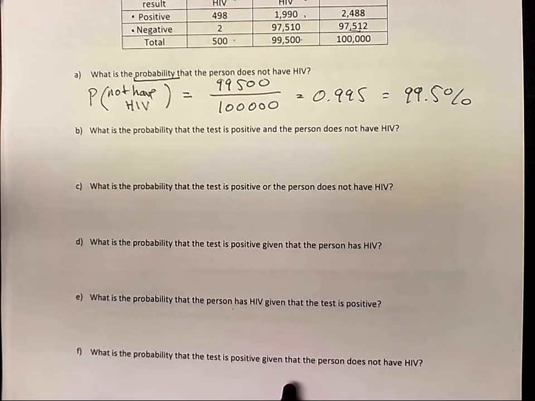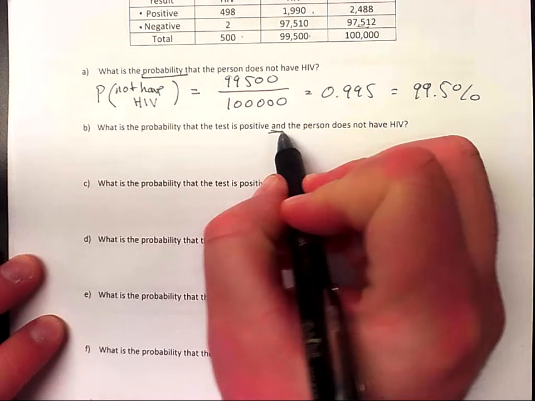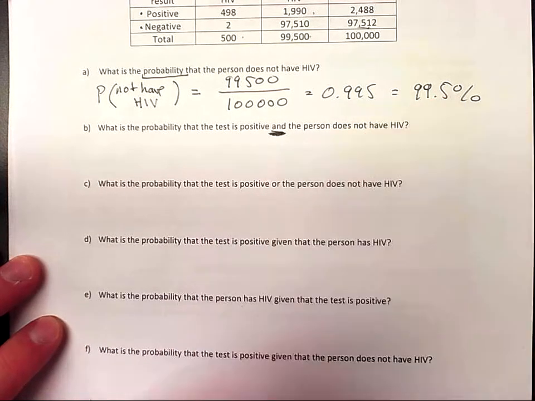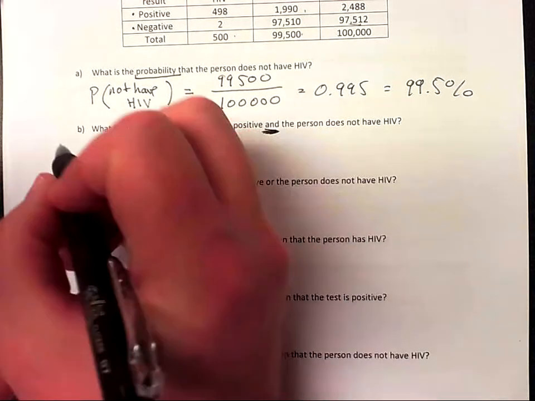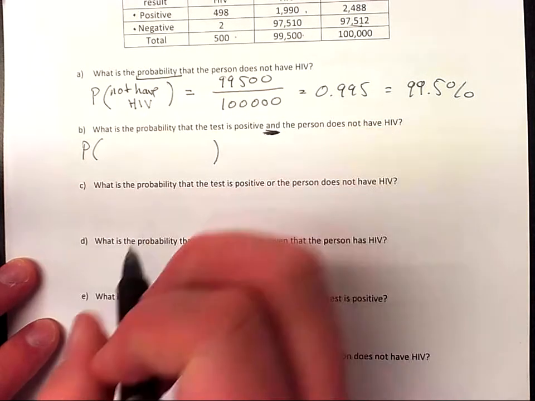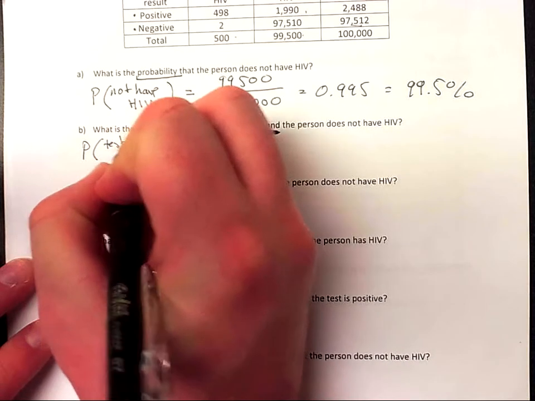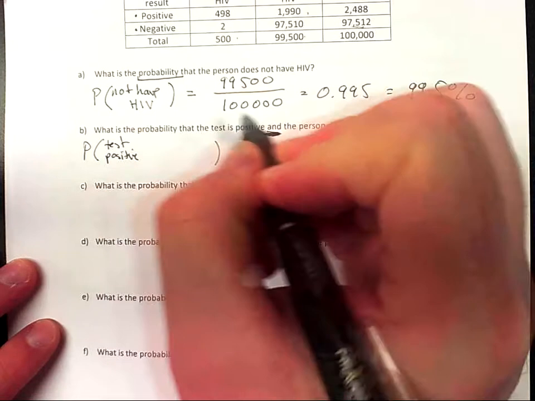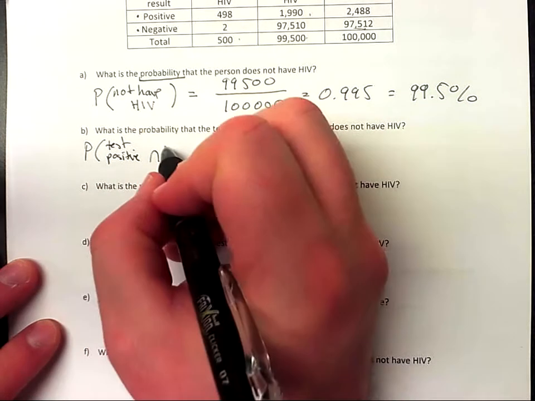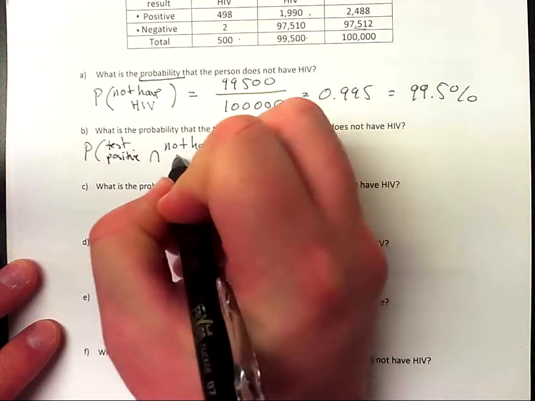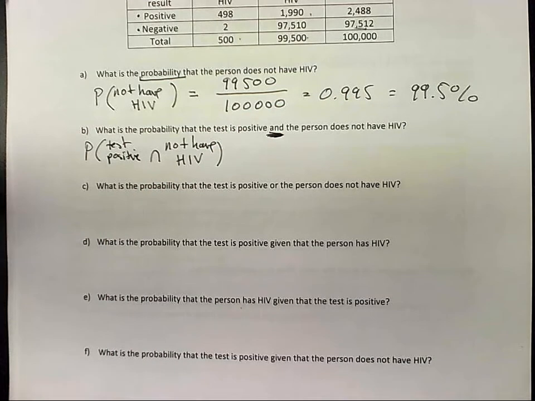What is the probability that the test is positive and the person does not have HIV? All right, what's our buzzword here? And. Whenever we're doing "and," what operation are we doing? Intersection. Cool. So here our buzzword is "and," which is our buzzword for the intersection. So we're trying to find the probability that the test is positive, so test positive, intersection with does not have HIV. All right, is everybody good with this?